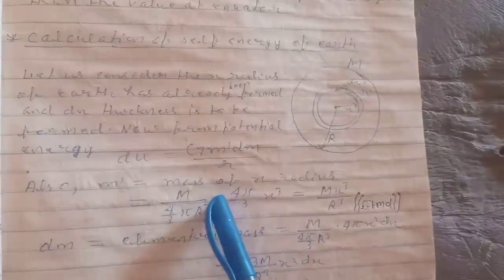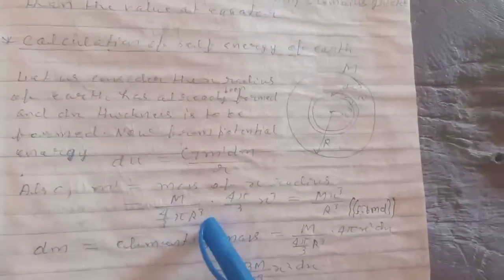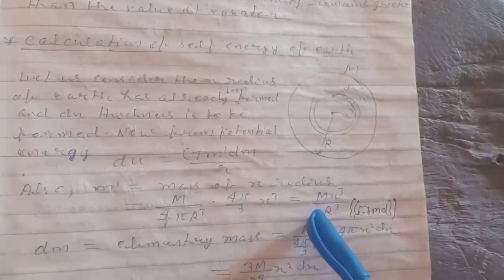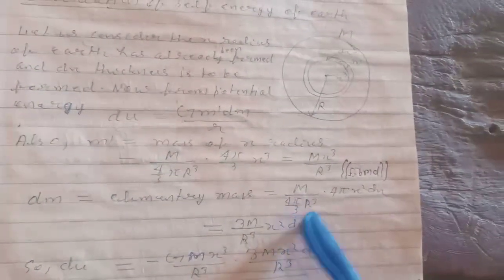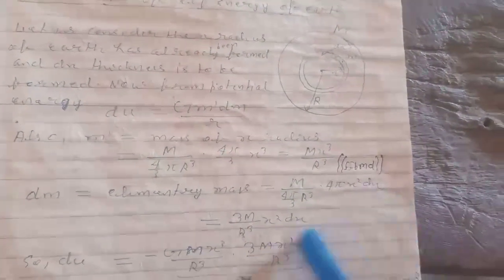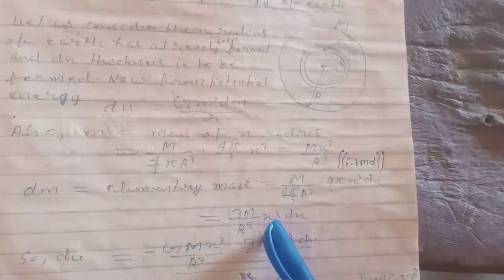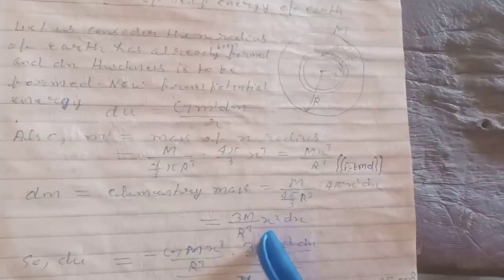Now from potential energy, dU equals G M dash dm by x. Also M dash equals mass of x radius, M by 4 by 3 pi R cube into 4 by 3 pi x cube, which is M x cube by R cube. And dm, the elementary mass, is M by 4 by 3 pi R cube into 4 pi x square dx, or 3M by R cube into x square dx.